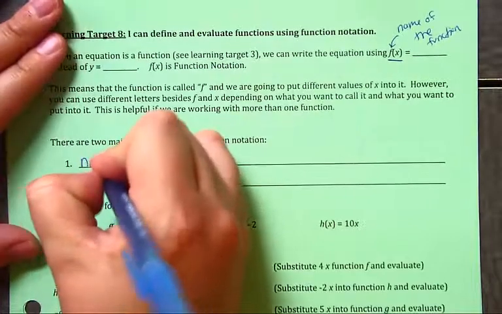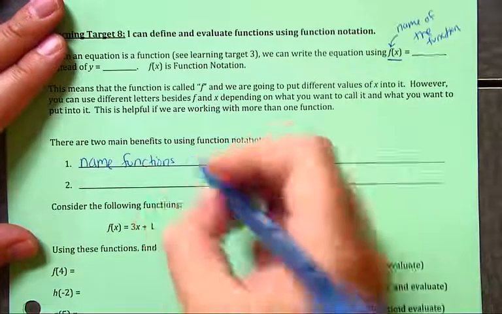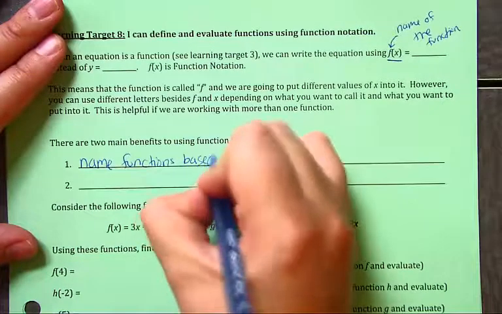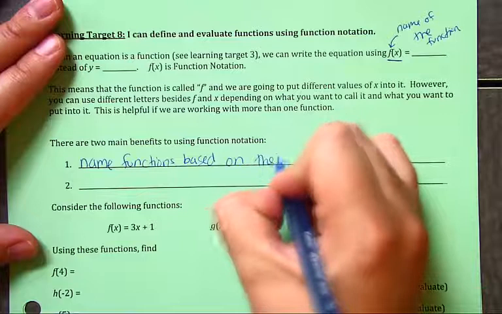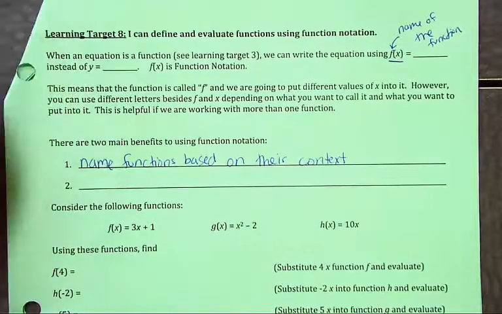You can name functions based on their context. For example, if you have a function about the money that you earn, you can name it M for money.